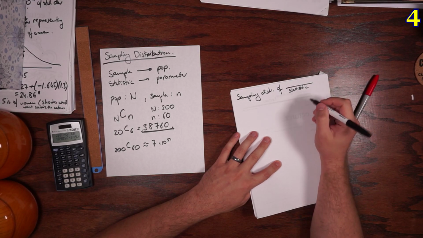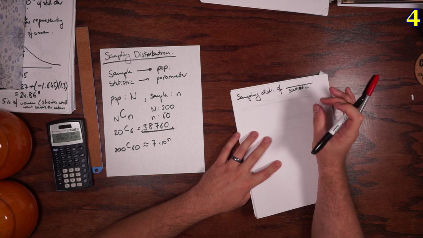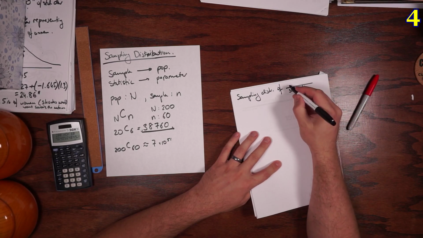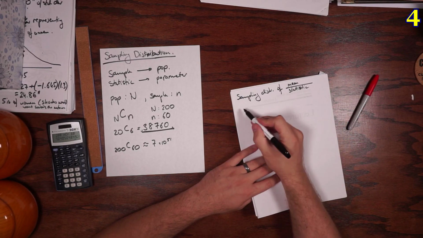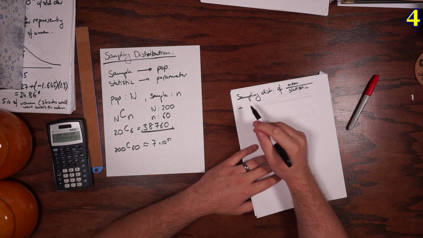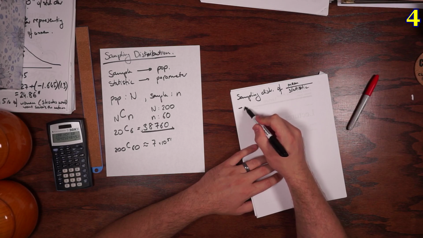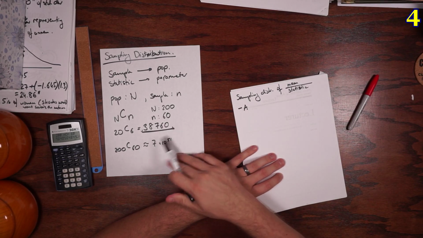What kind of statistics did we cover? Well, we covered means, proportions, variance, standard deviations. But let's look at, say, means. If we look at this, and we assume we take all of those samples.